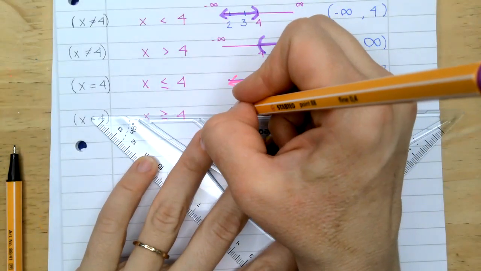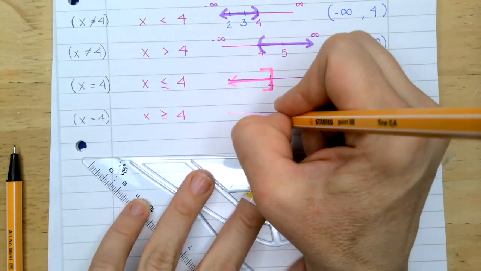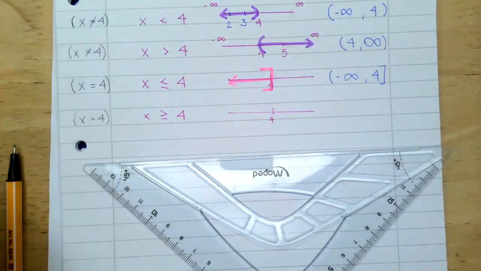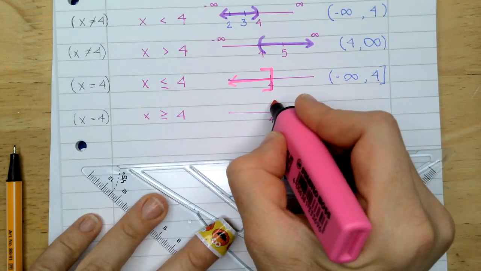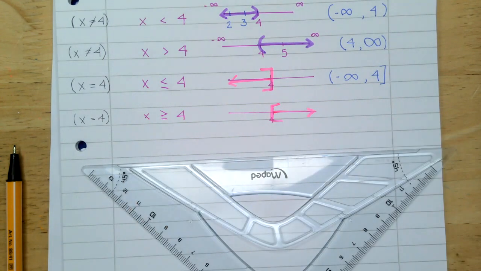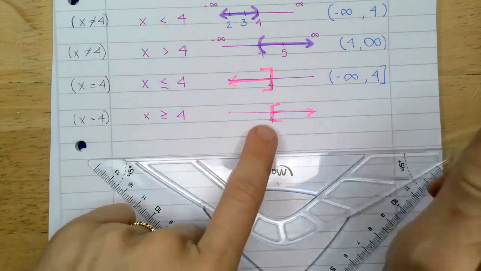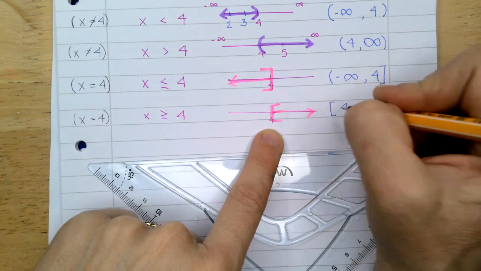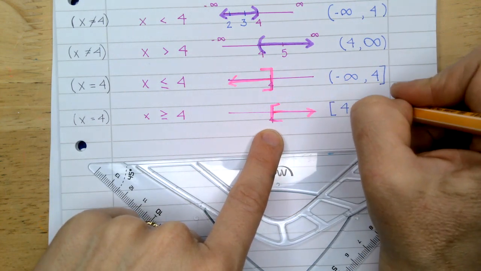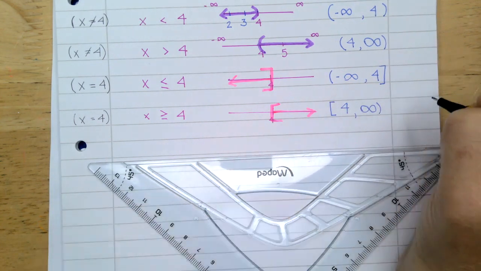So x is greater than or equal to 4. Here's 4. It's going to be going above 4 forever. It's going to include 4. So now I start at 4, I include 4, and I go towards infinity.